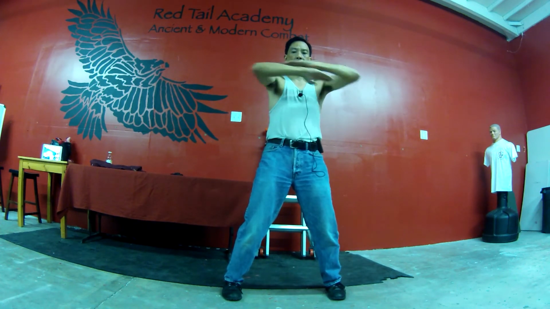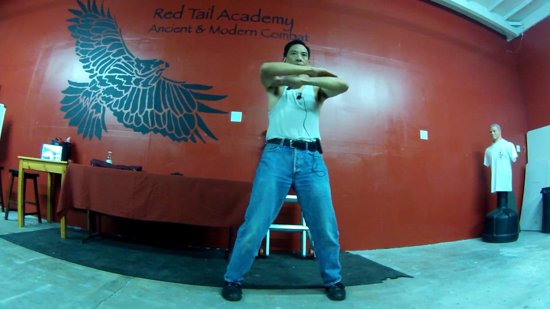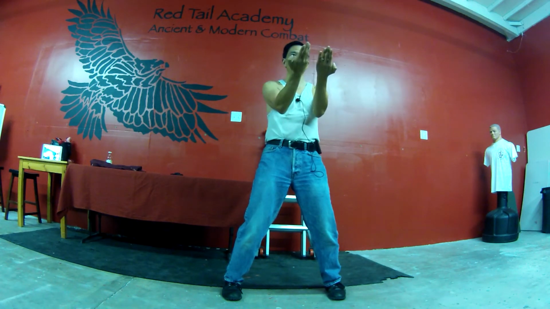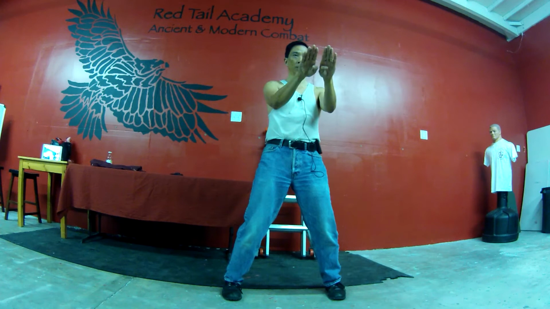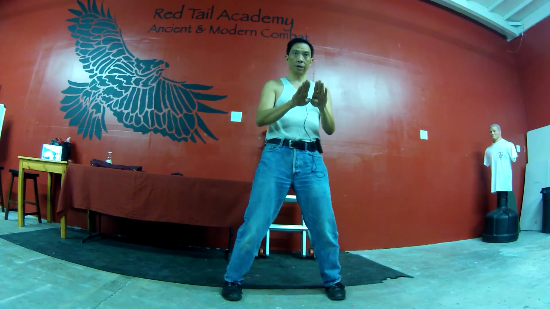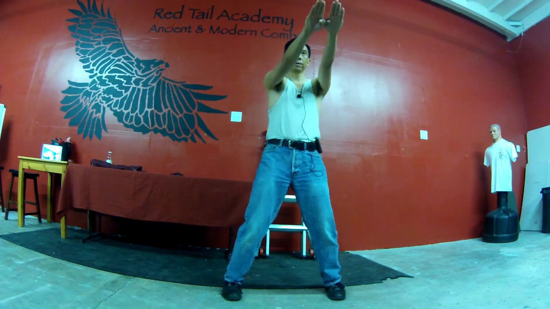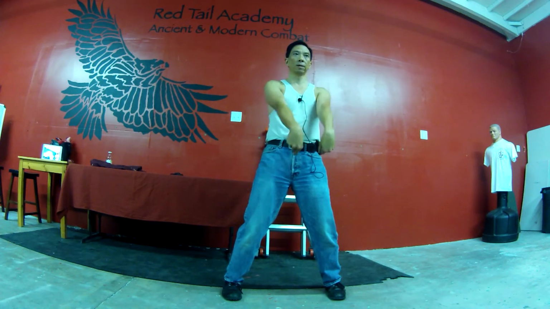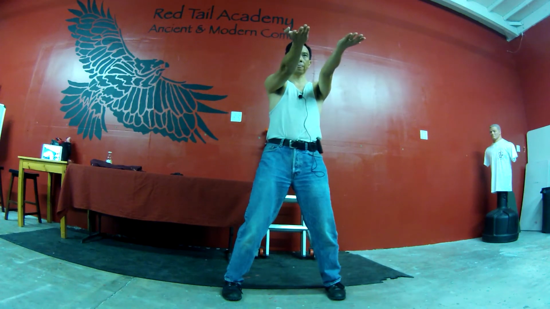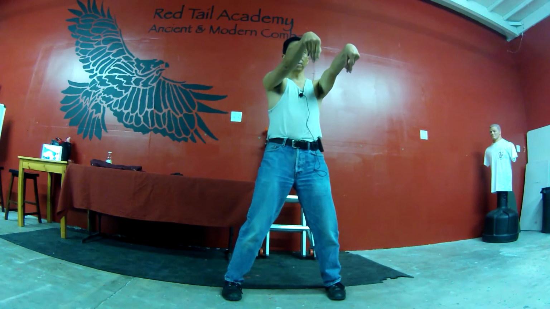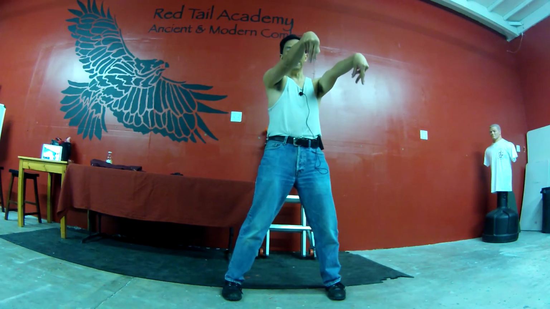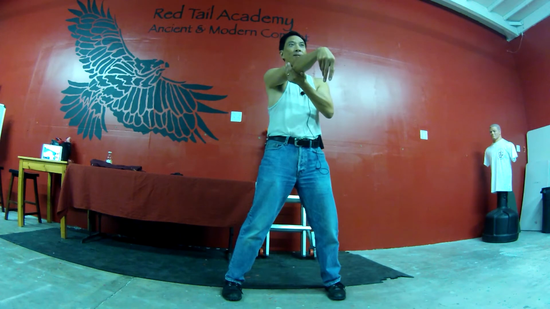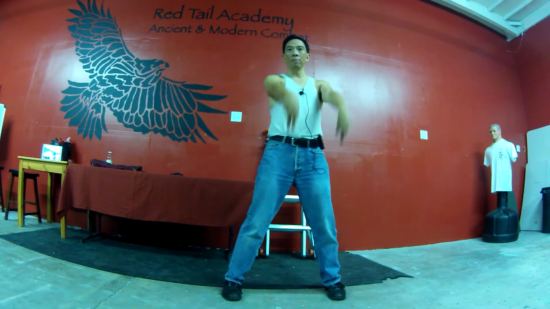Okay, let's try that again, okay? So here. Double open, double close, fingers straight. Once you're like this, everything's all tight here. Relax. This execution, you can only execute this if and only if your elbows are locked. Okay? So when would you use this?